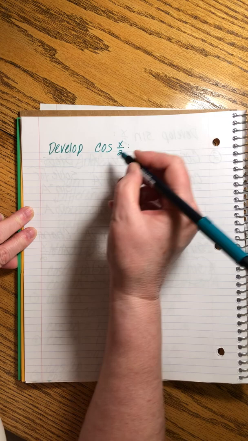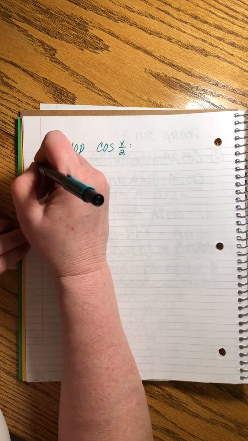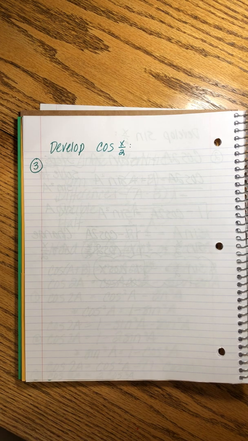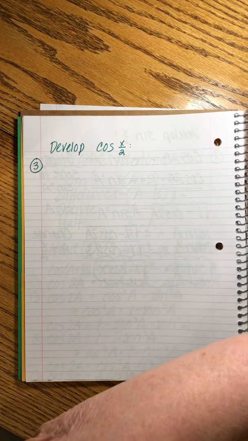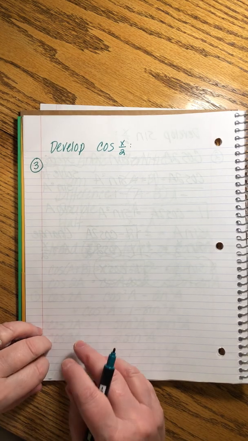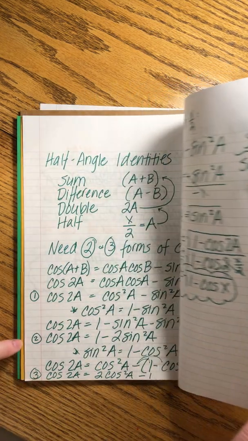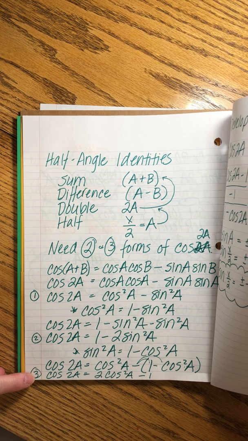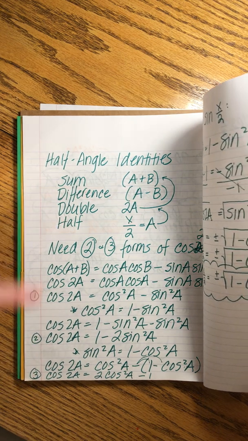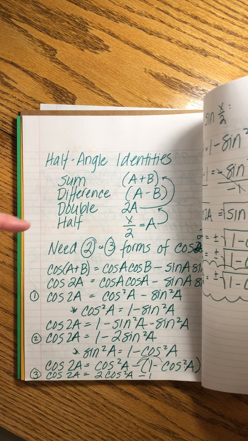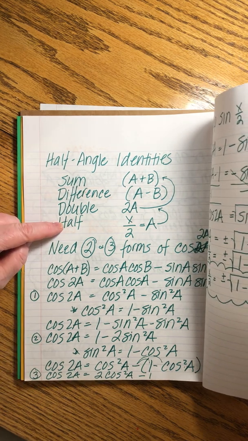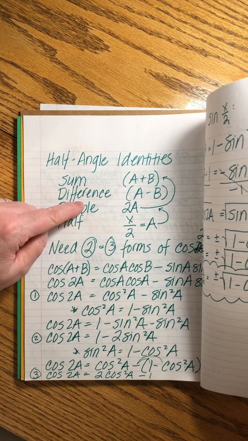To develop the cosine half angle identity, we start with the third form of the cosine double angle. And this is the last part of our lesson, by the way. Okay, so let's see, we were way back here. We used the second one to get the sine half angle. Now we're using the third one to get the cosine half angle, right? Remember how I said to develop the half angles, we were going to use the double angles?